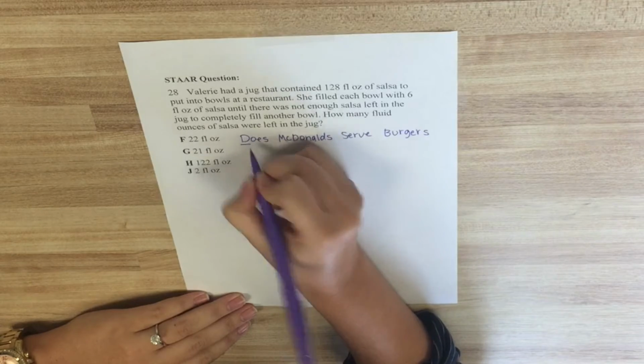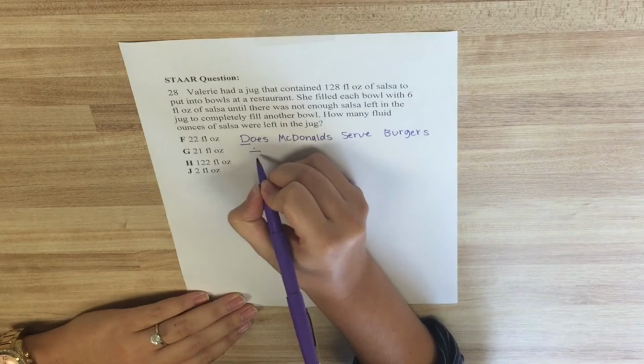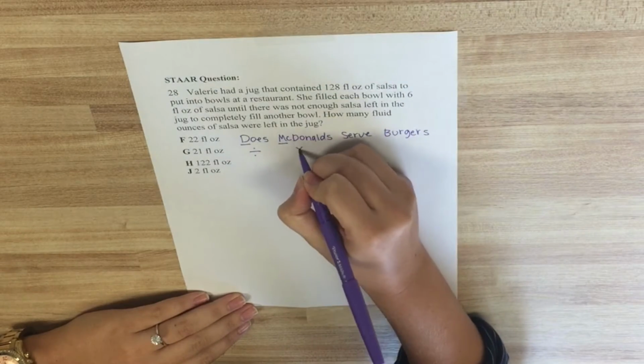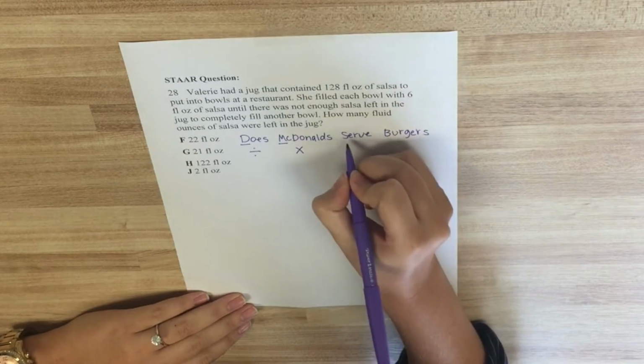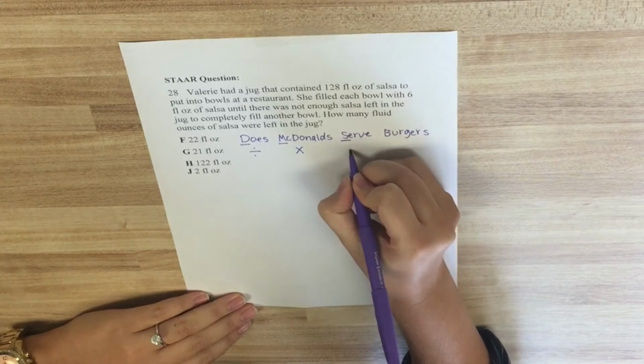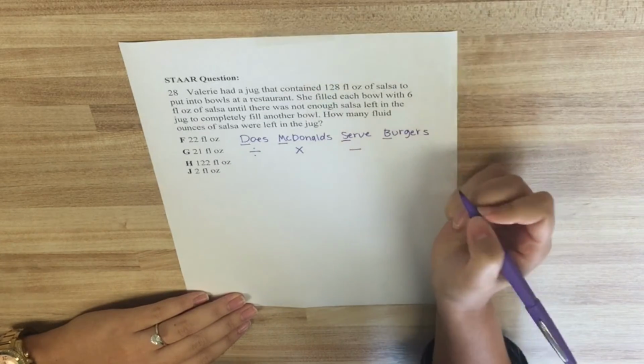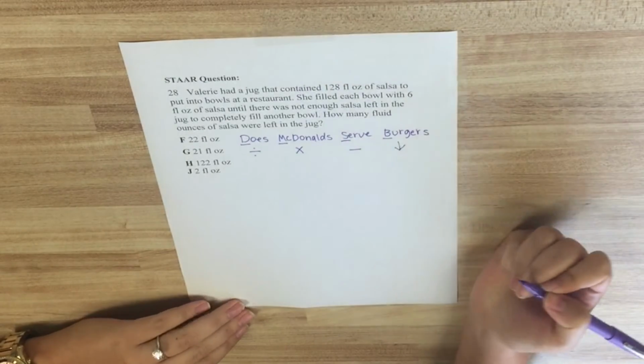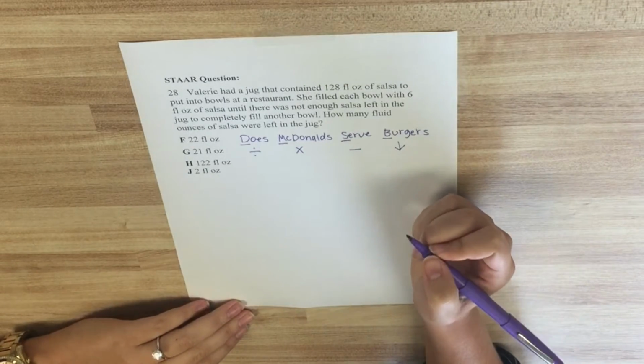Okay, the D in does stands for division. The M in McDonald's stands for multiplication. The S in serve stands for subtraction. And the B in burgers stands for bring down. I'm going to use the arrow again to symbolize that.